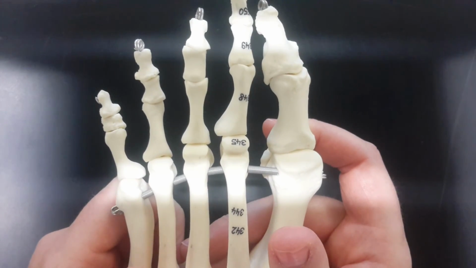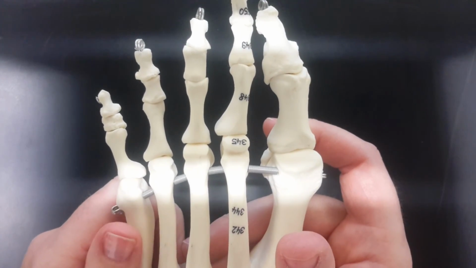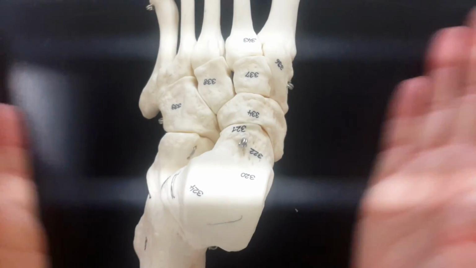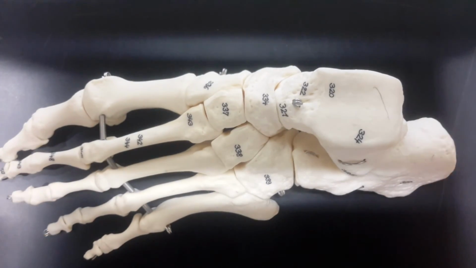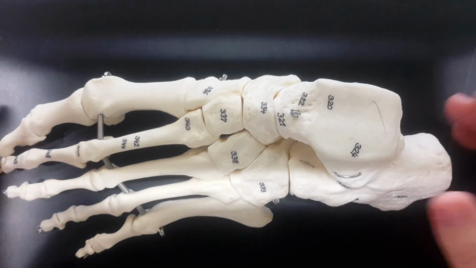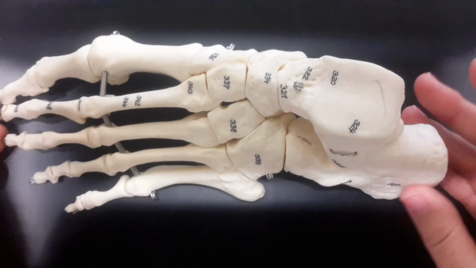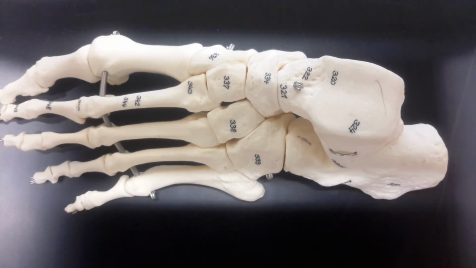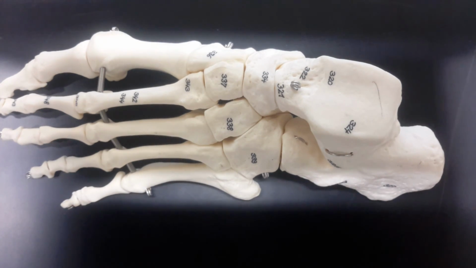And on top of all that, right versus left. Can you tell me if this is a right or left foot? It's left. On the hand and the foot, you will not be given separate little bones. It will always be put together like this, so it should be pretty obvious whether it's right or left, but you still have to say right or left. That is it for the new stuff.